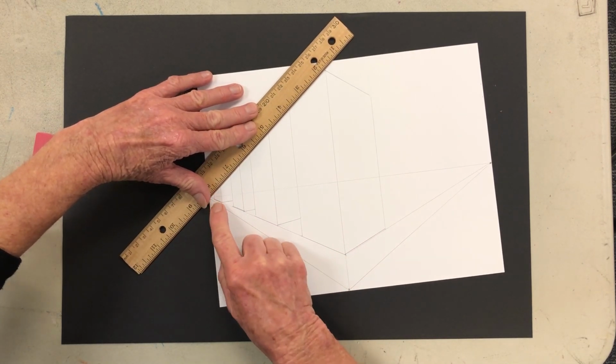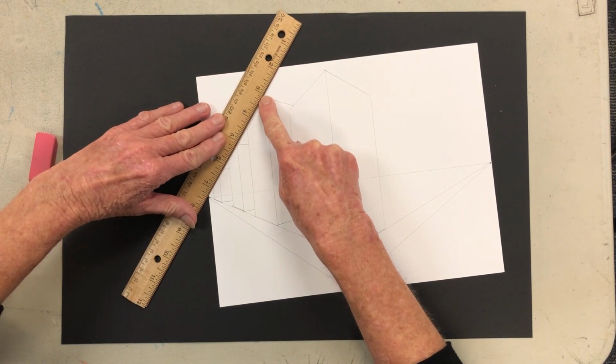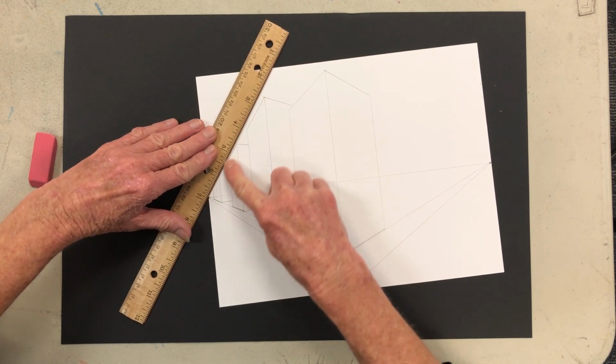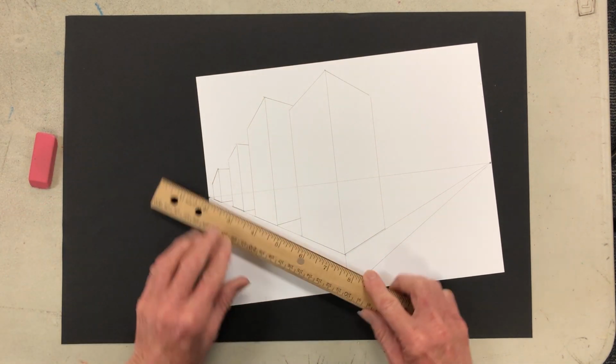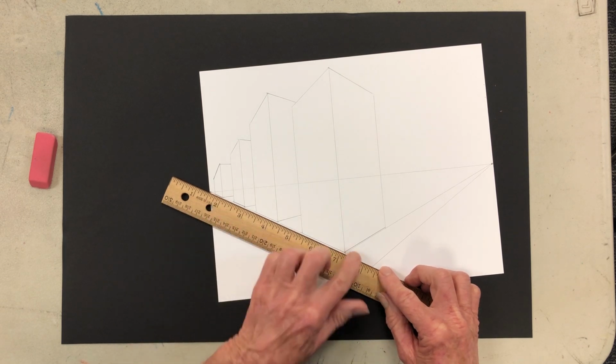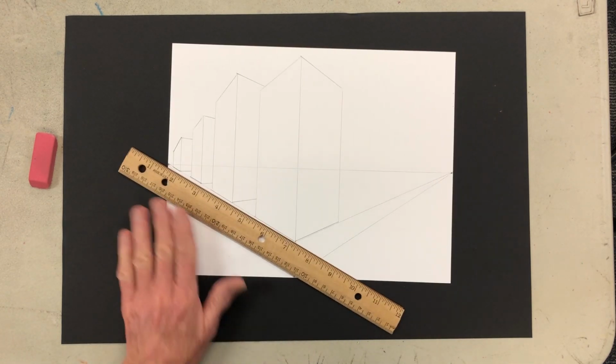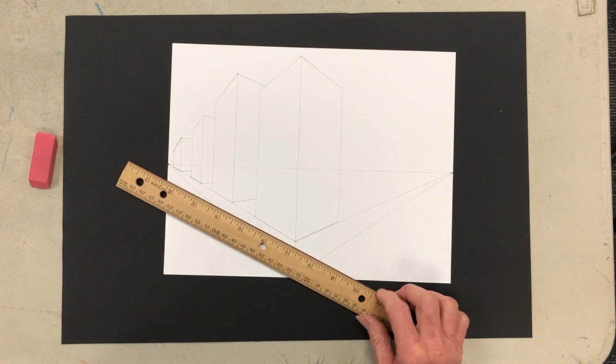The roof goes to that vanishing point. This roof goes to that vanishing point. This roof goes to that vanishing point. Let's do the floors, all the floors. And they're right on the, for this one. When it's on the sidewalk, it's going to go directly with the line you already made.